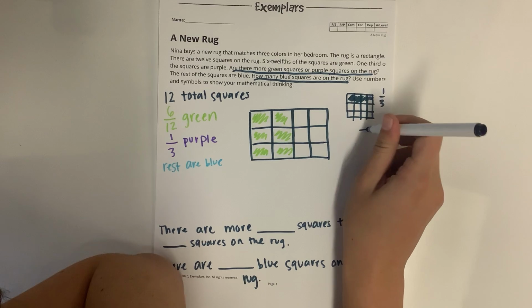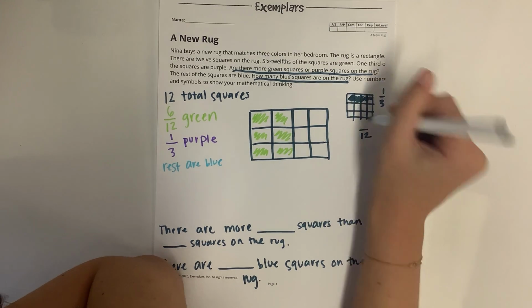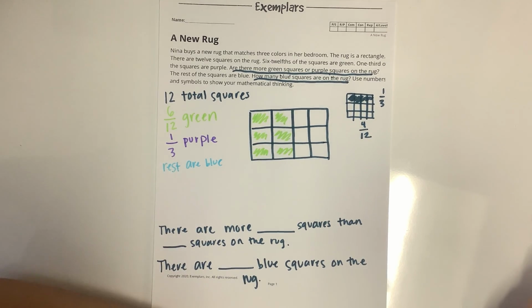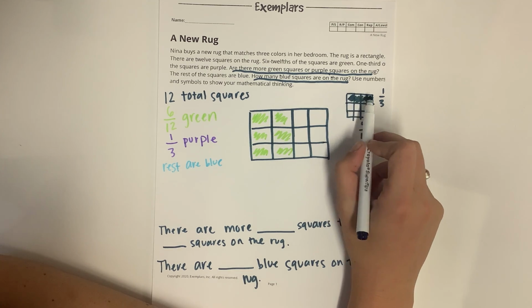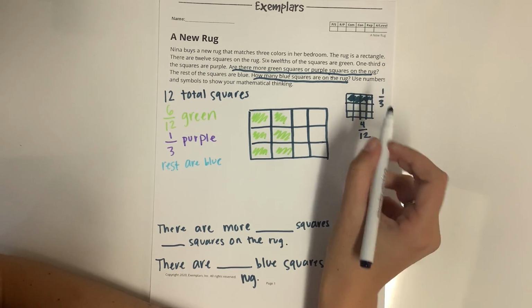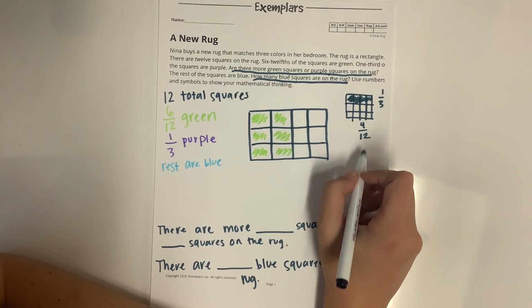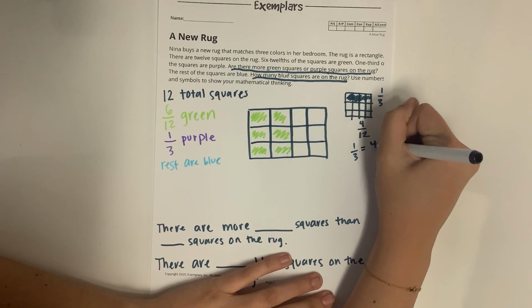Okay, now I have 12ths. Well, how many of them are shaded in? 1, 2, 3, 4. I didn't shade it anymore. I just divided it. I divided this third into 4 pieces, but I also divided the whole thing into four pieces. Each third got divided into 4, which made a total of 12 pieces. So I'm kind of thinking that 1/3 is equal to 4/12.